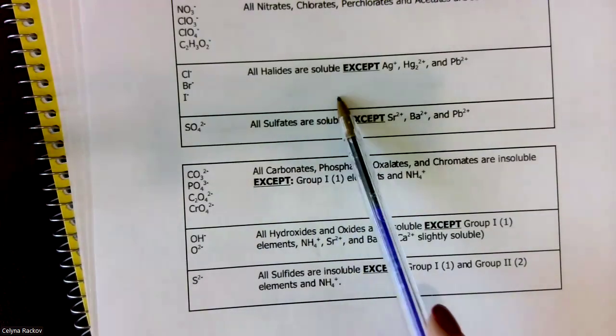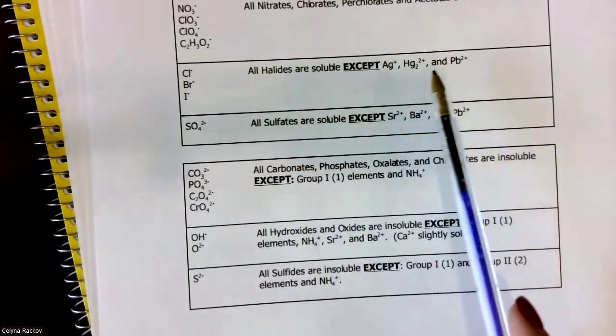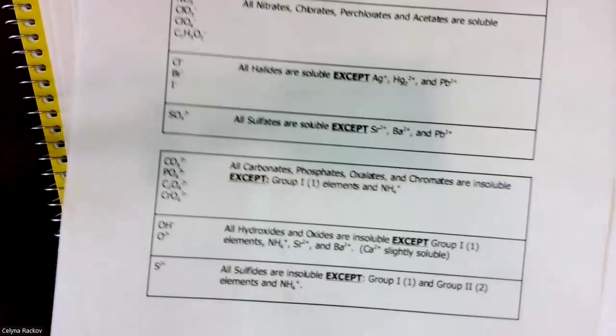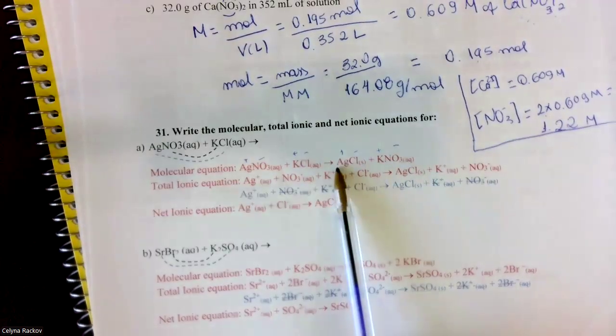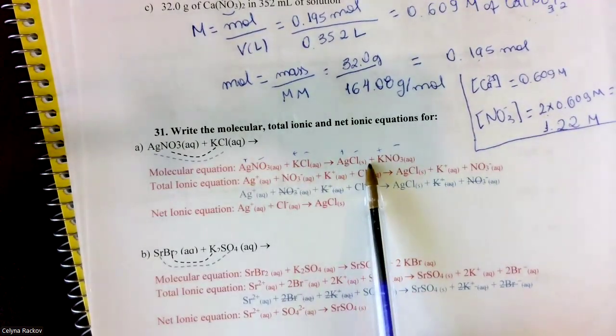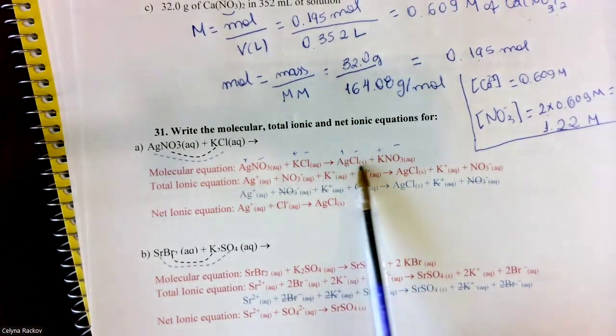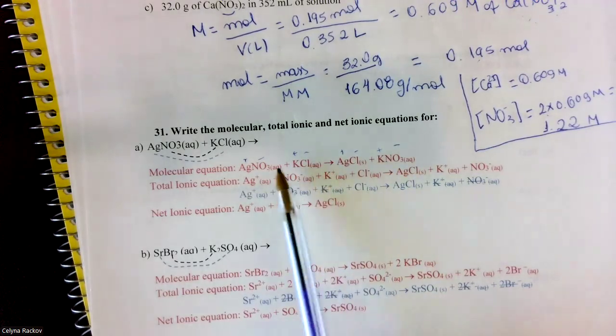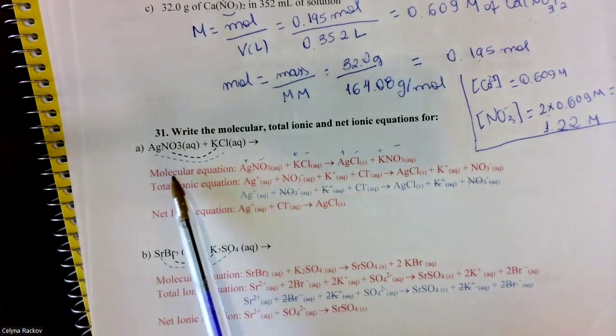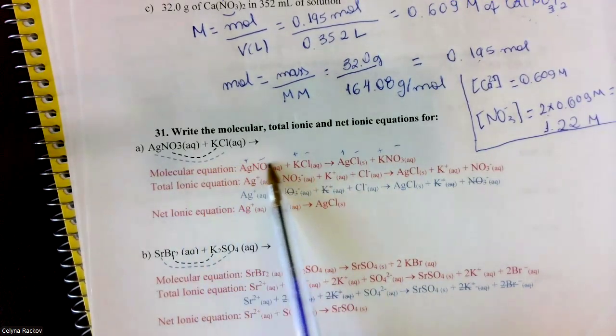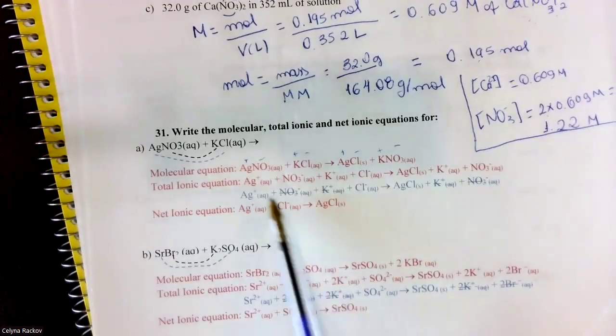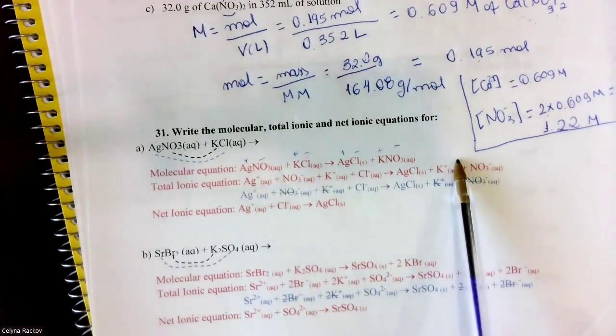They are soluble except when you're with silver, mercury, or lead. That means when you have silver with chlorine, it will be solid. That's why here it is showing S for solid. So this is the molecular equation. And then check if everything is balanced.